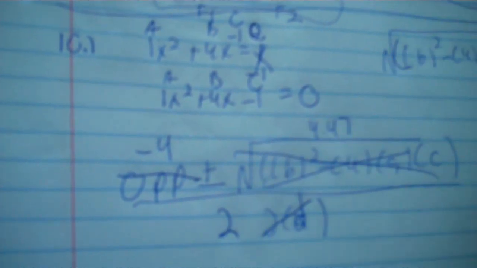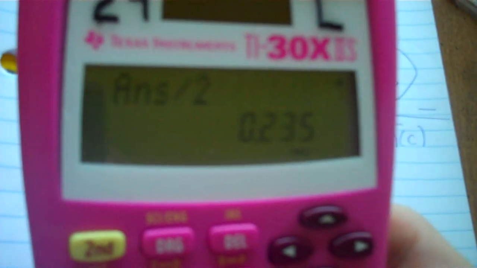So the opposite of b would be minus 4. Cross out this square root because we already know it's 4.47. And then a is 1. 2 times 1 is 2. So really we just have negative 4 plus 4.47 divided by 2, 0.24 or 23, I don't really care. Then I take negative 4 minus 4.47 divided by 2, negative 4.24.